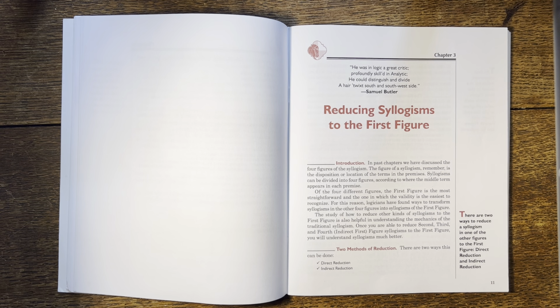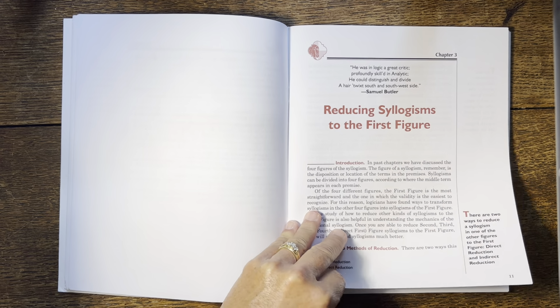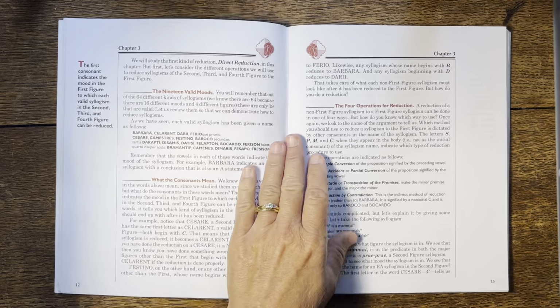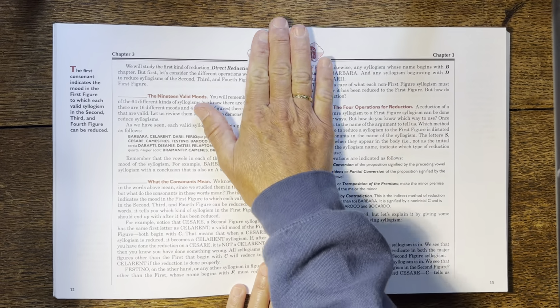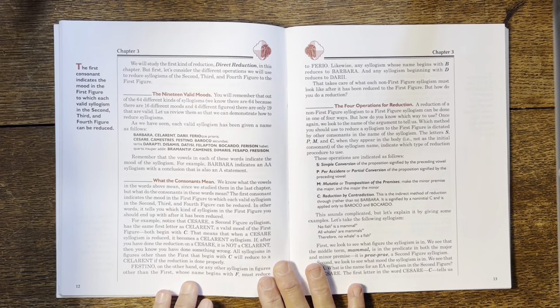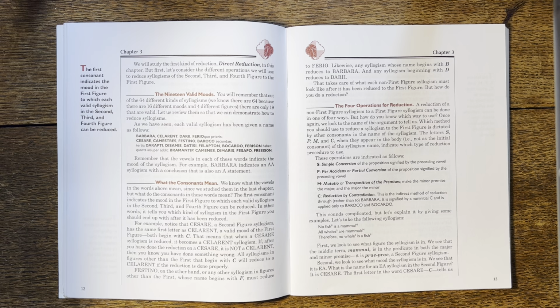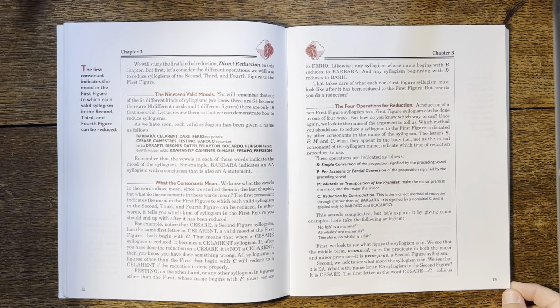Once you're able to reduce second, third, and fourth figure syllogisms to the first figure, you will understand syllogisms much better. Two methods of reduction. There are two ways this can be done: direct reduction and indirect reduction. We will study the first kind of reduction, direct reduction, in this chapter. But first, let's consider the different operations we will use to reduce syllogisms of the second, third, and fourth figure to the first figure.